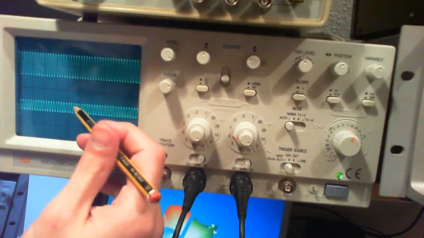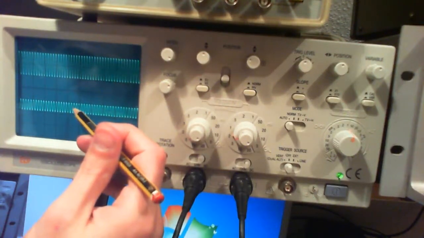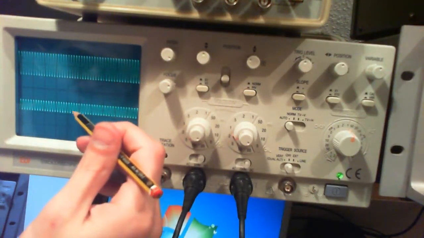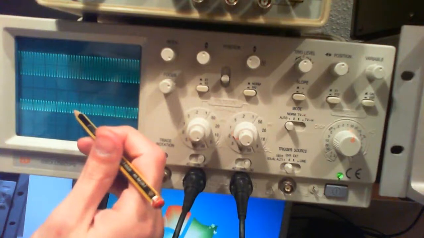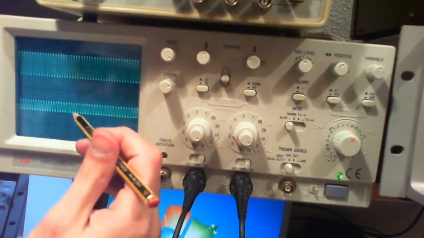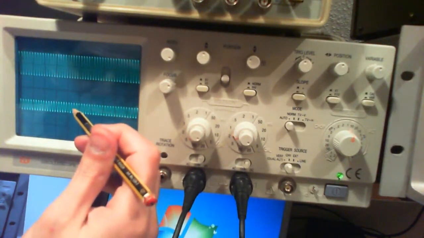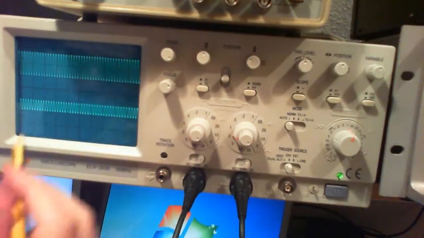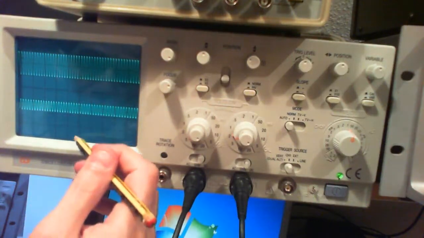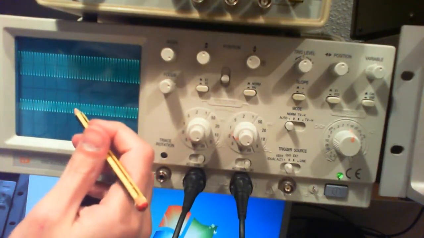It's still basically halfway between these two peaks. That would be 1, 2, 3, 4 units over here. So right over here is your DC out, your DC offset. It has not changed.